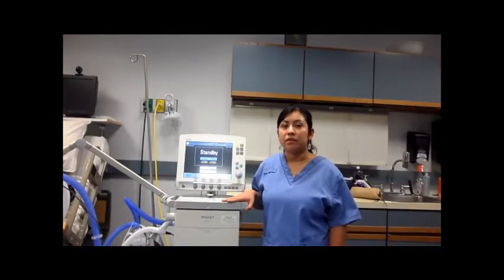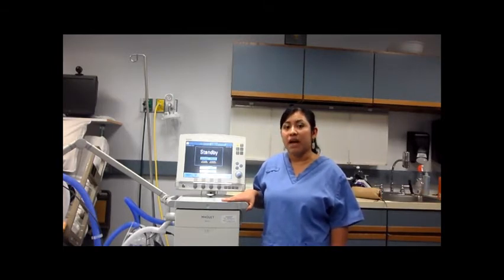Parameters for extubation. The ultimate goal is to extubate the patient from the weaning mode. In order to extubate the patient, they have to meet certain criteria. One of the most known is negative inspiratory force, which we know as NIF. And NIF has to be more negative than negative 25.